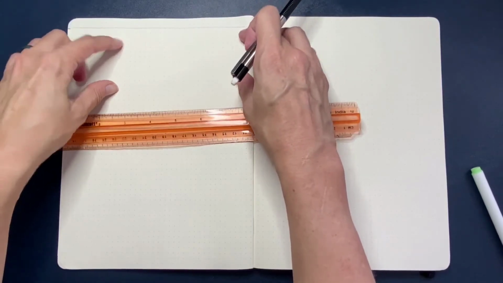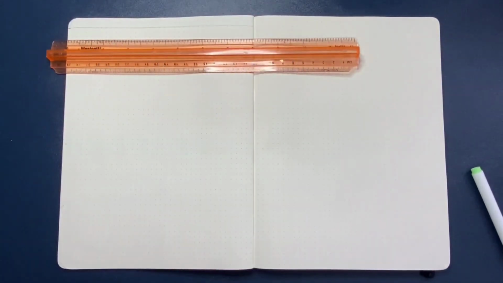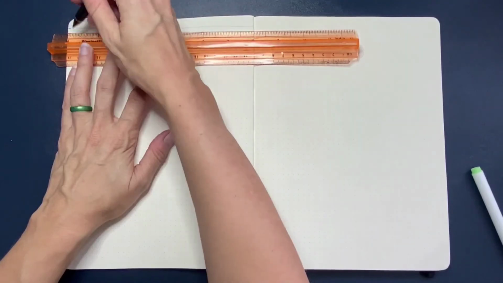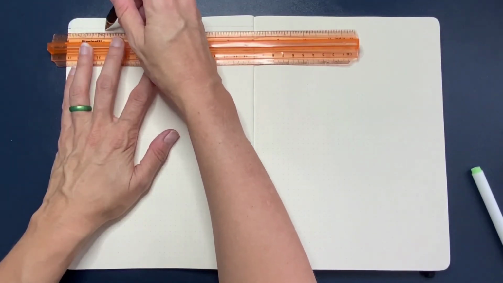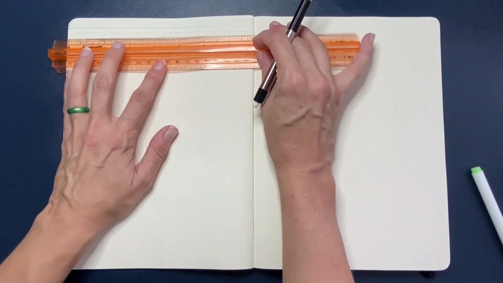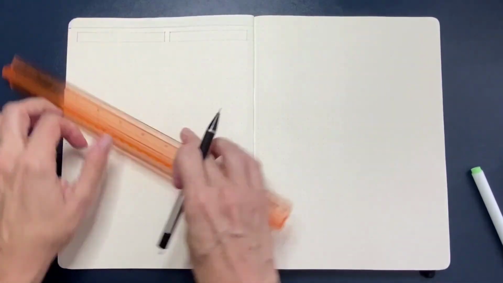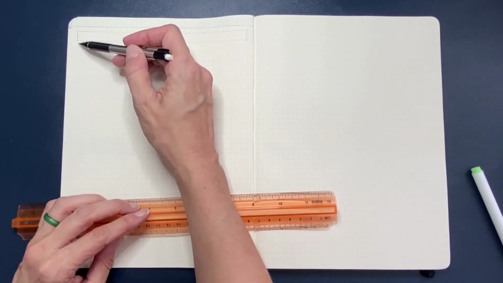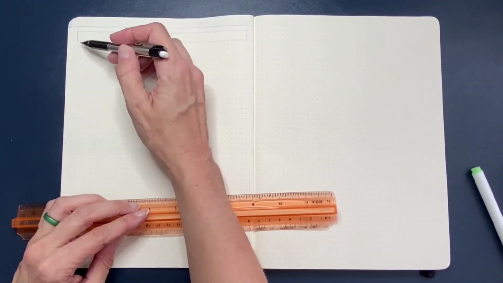And then I'm also going to have a space for affirmations, which is a really big thing in the Manifest Now book. Then I want these to be rectangles, so I'm going to count down, and I want a little bit of space to write, so I'm going to do about 4 or 5 squares down.